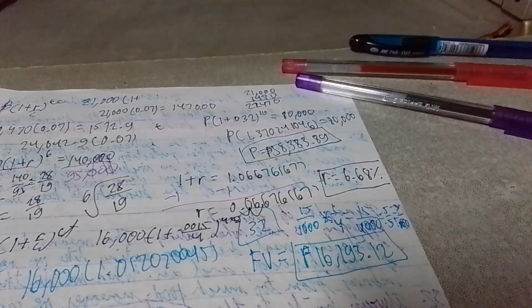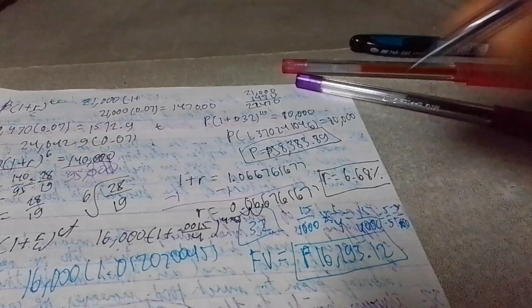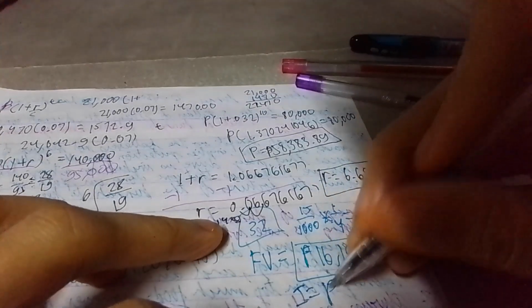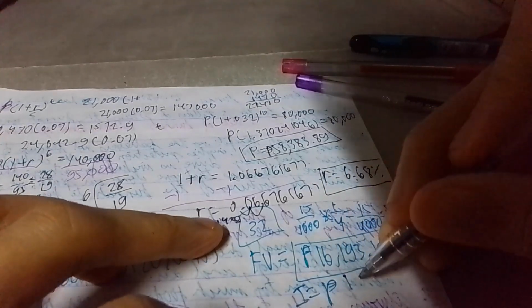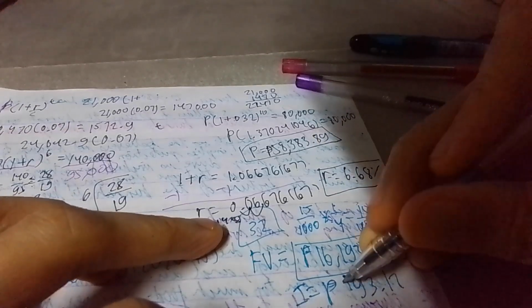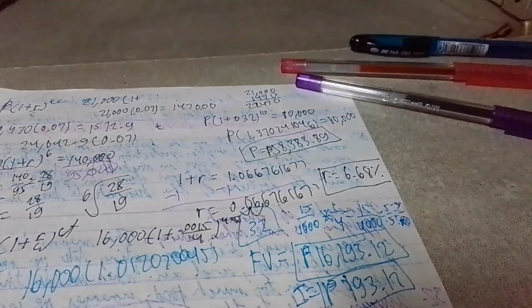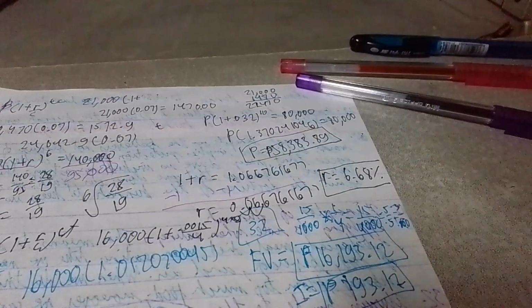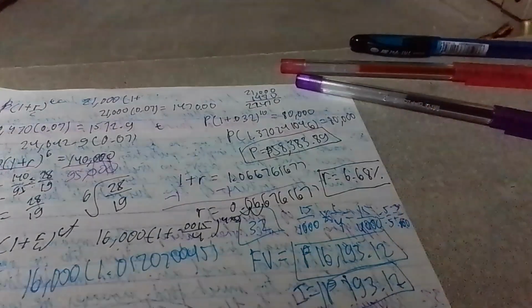But remember I said you need to solve for the interest, so you're going to have to subtract the principal, and therefore your interest should be 193.12 pesos. So let's double check in my solution sheet to see if we got the exact answer.